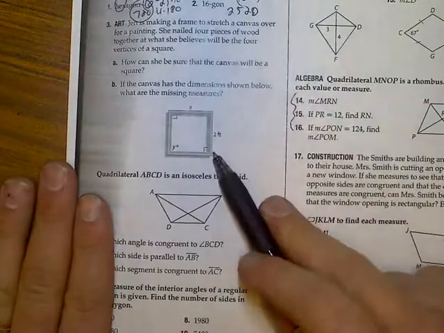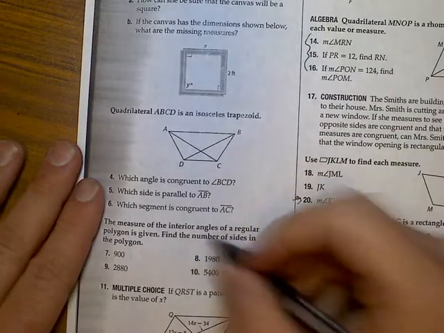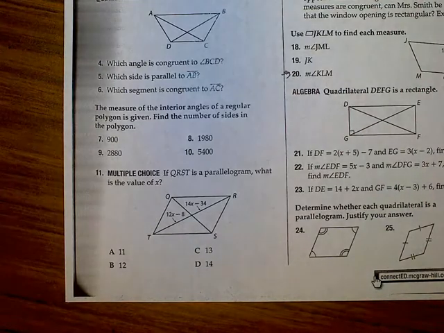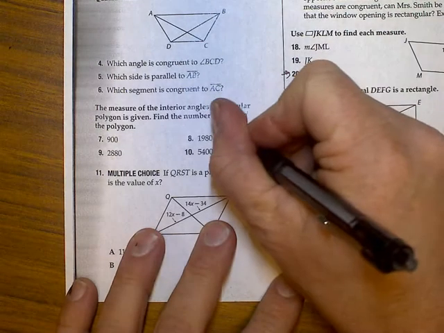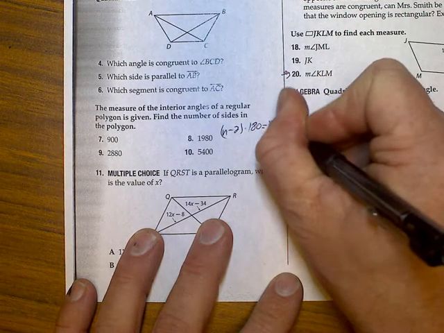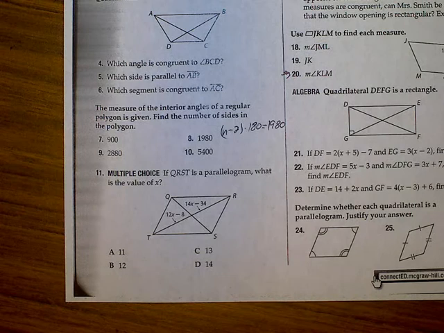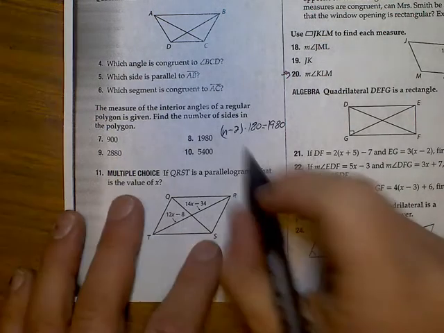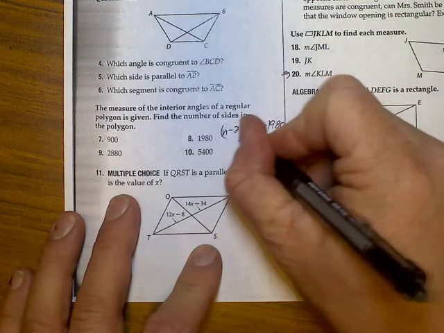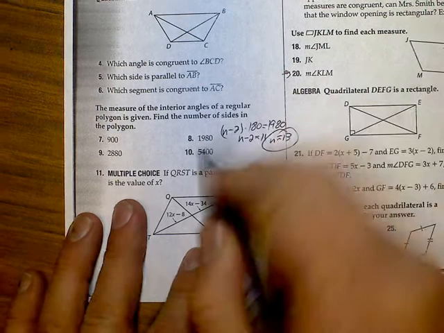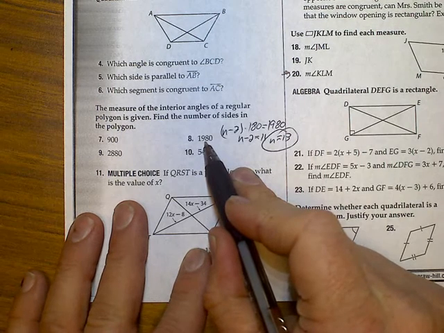We did these in class. We did number 7 in class, so now we're on number 8. So number 8, we know that n minus 2 times 180 has to equal 1980. So 1980 divided by 180 gives me 11. N minus 2 equals 11, which means n has to be 13. So this would have 13 sides.